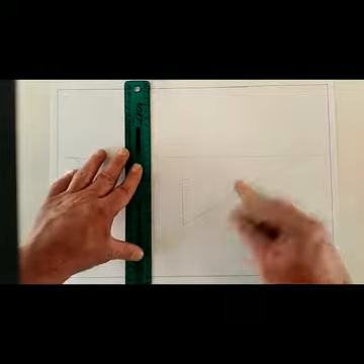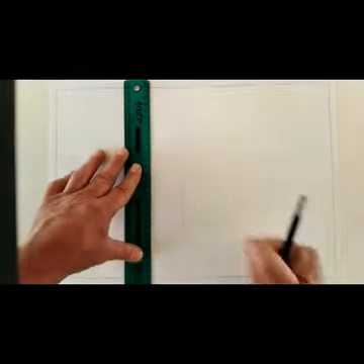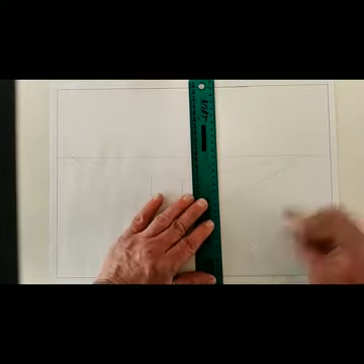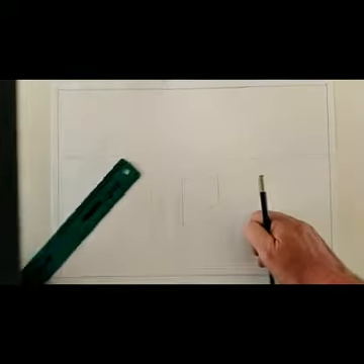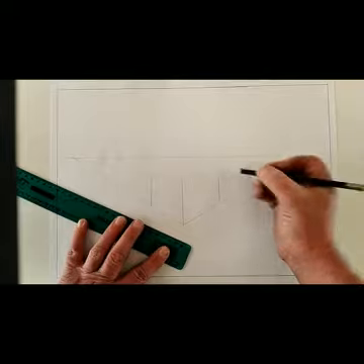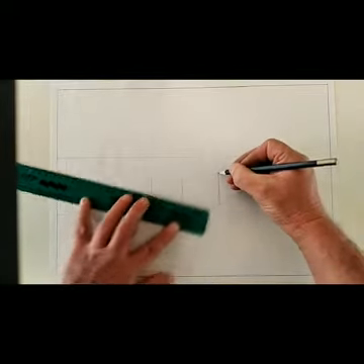Now what you need to do is draw a line parallel to the side of your block. This line is parallel to that line. On the other side of my block, I will do the same thing, making sure that it's parallel. Now this is where the trick is. From this line, I'm going to draw a converging line to the opposite vanishing point.